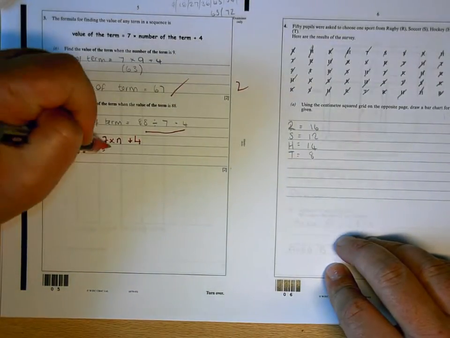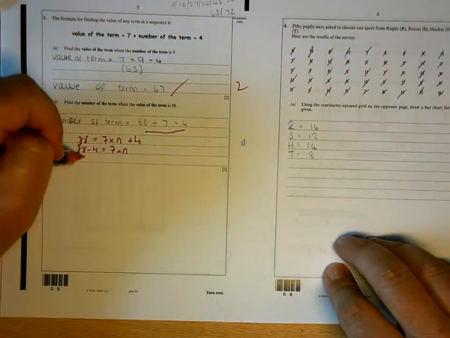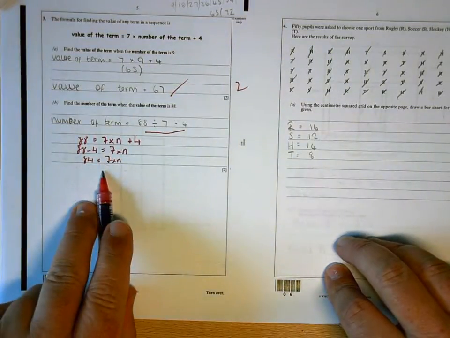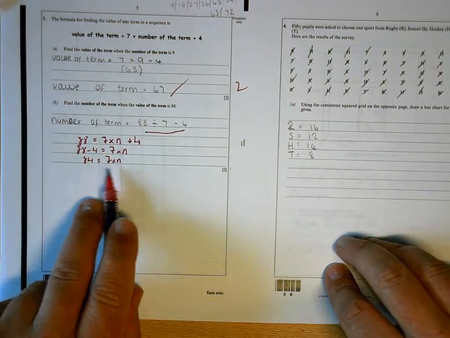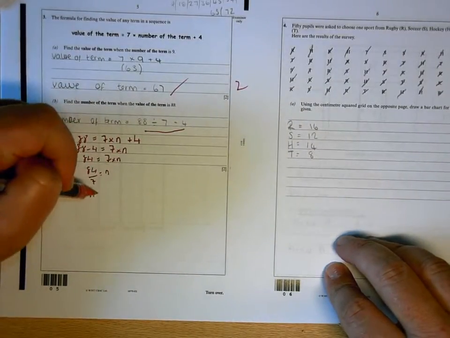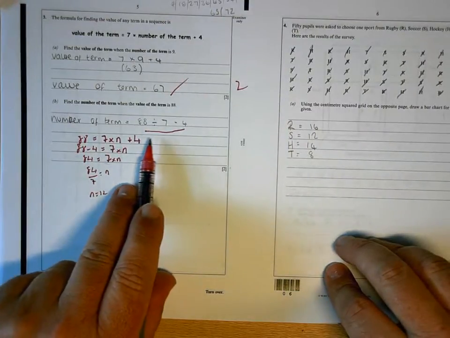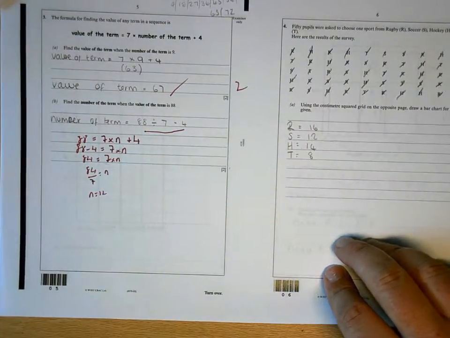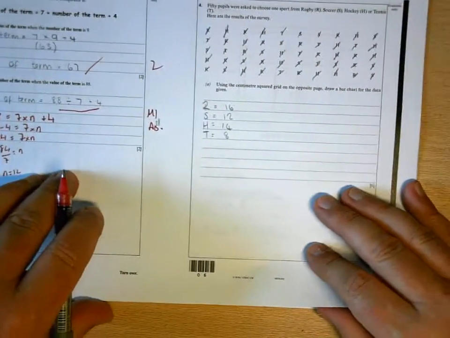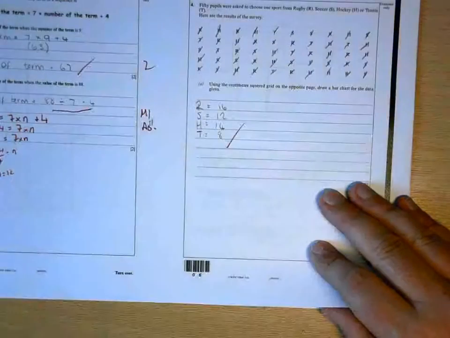So we got 88 take away 4, which is 84, and then we do the divide by 7. So it's going to be 84 divided by 7, which is 12. So you're almost doing the right thing there, but you've got the order the wrong way around. With this question, 16, 12, 14, 8 is correct.